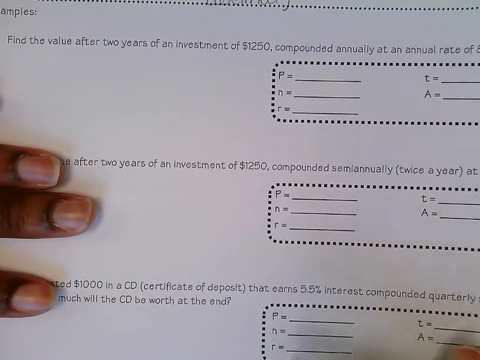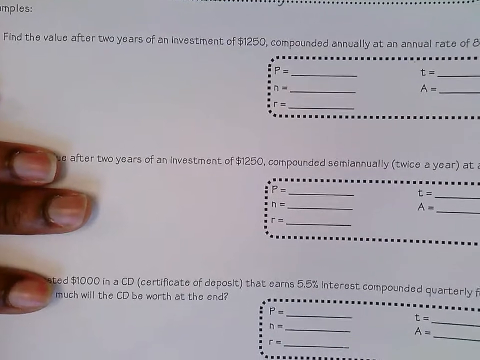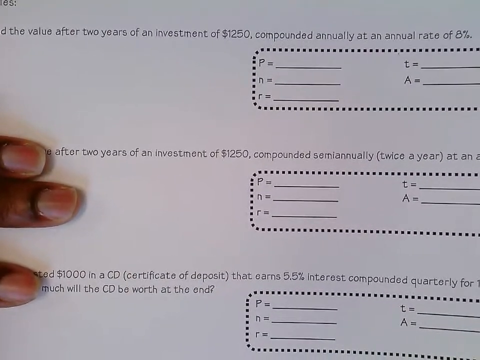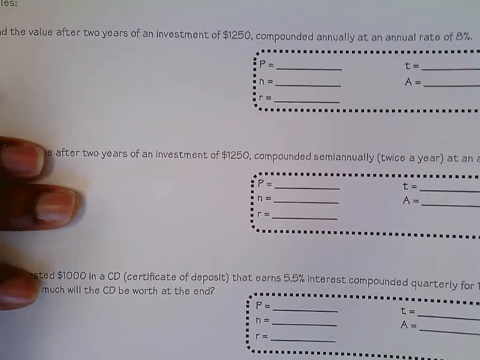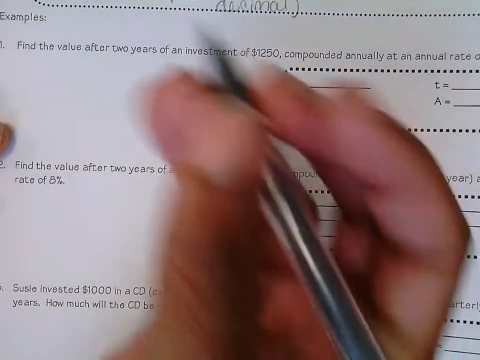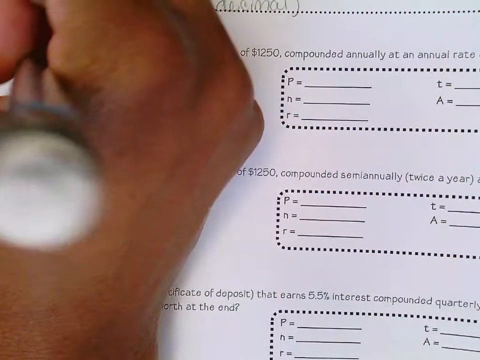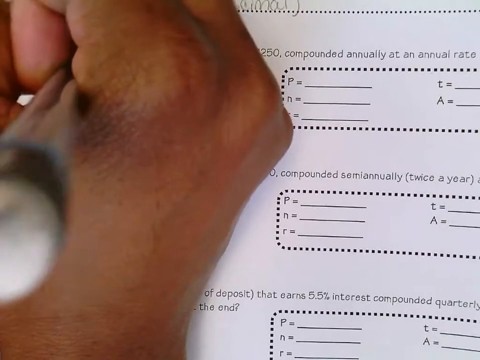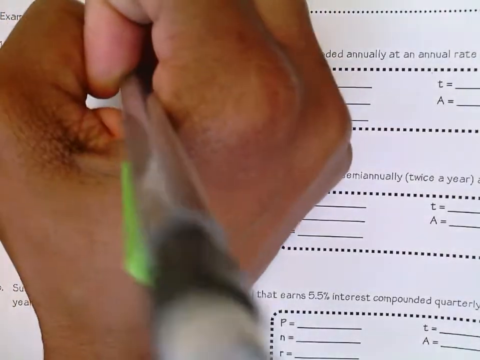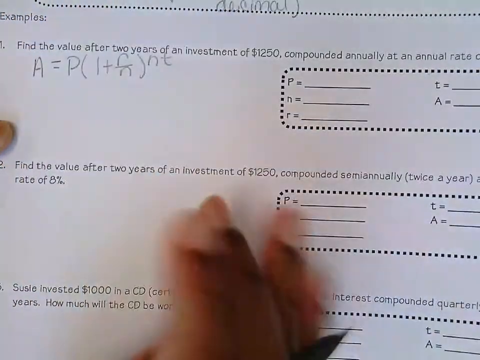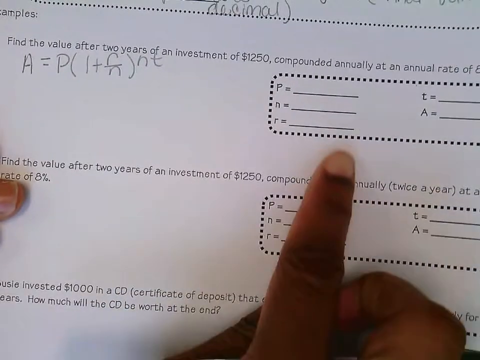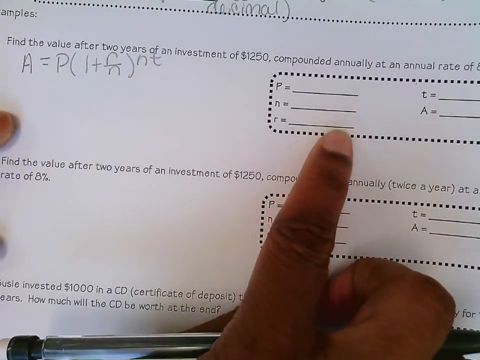So it says find the value after 2 years of an investment of 1,250 compounded annually at an annual rate of 8%. If it's compounded annually, that's once a year, okay? So first what I'm going to do is write the formula. A equals P times 1 plus R over N to the NT. Then if you look on the side, I want to plug in the information, okay?